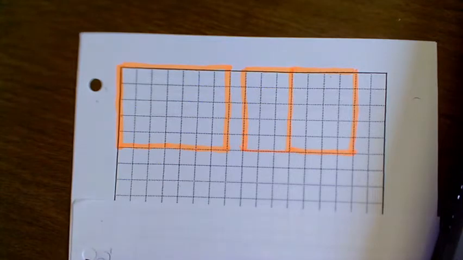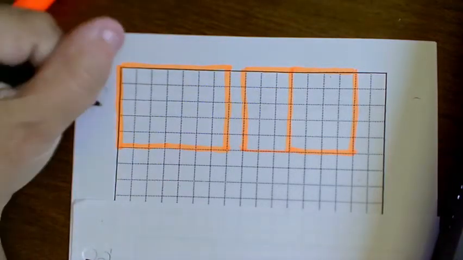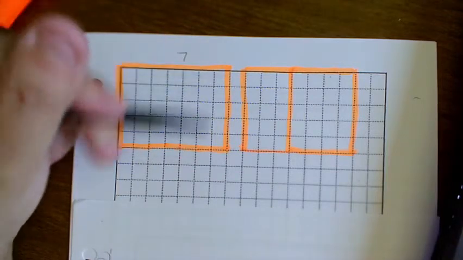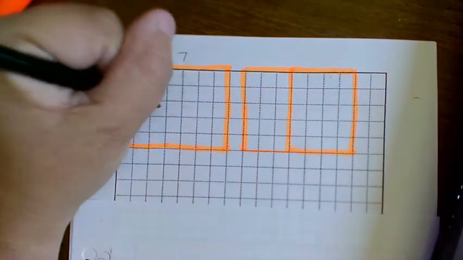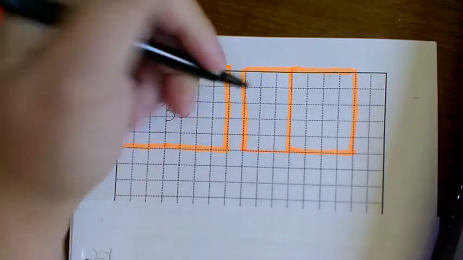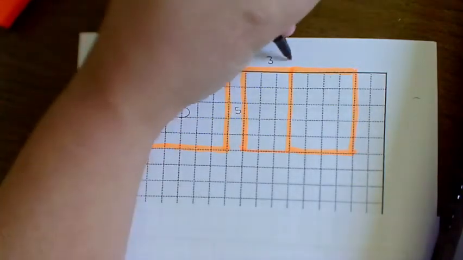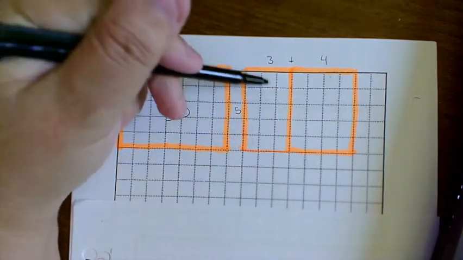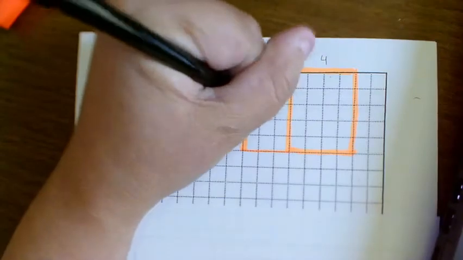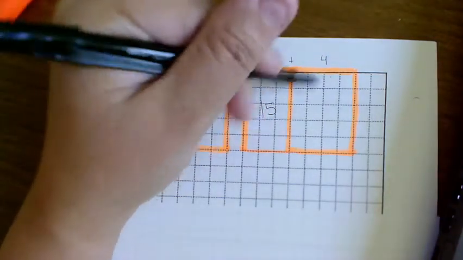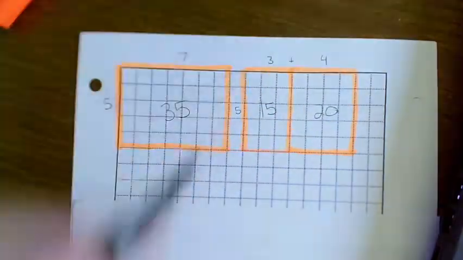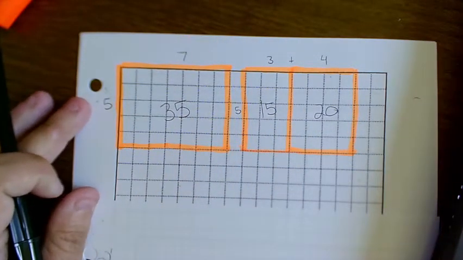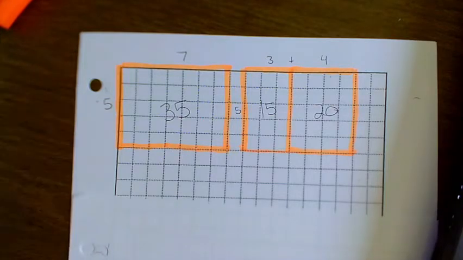So if we count, so let's see, this one is 5 by 7. So we have 5, 10, 15, 20, 25, 30, 35 little squares in here. And then this one is 5 by 3 plus 4. So if we break it down, 5 times 3, so 5, 10, 15 are right here. And 5 by 4, it's 5, 10, 15, 20. And then 15 and 20 add up to be 35. So if you wanted to make a simpler problem, you can.